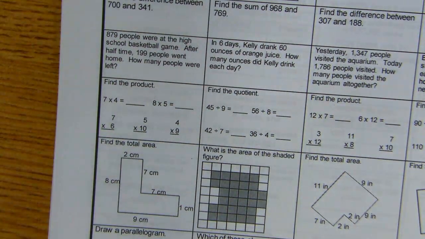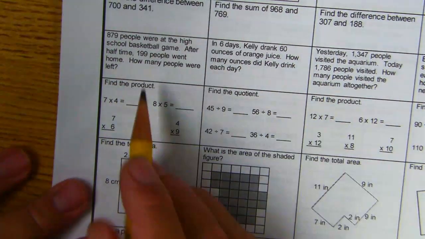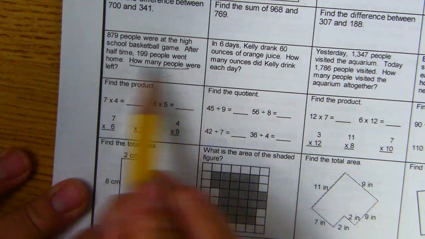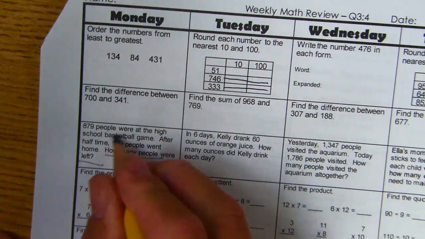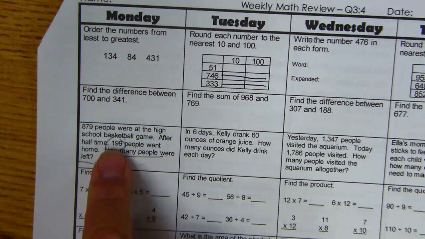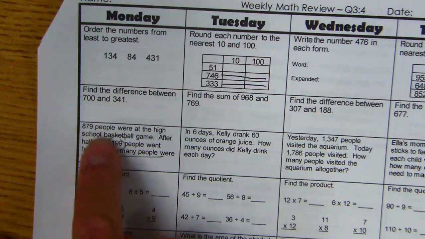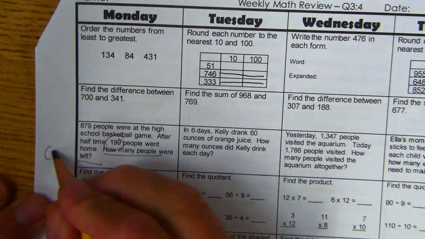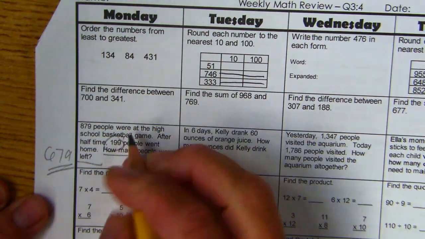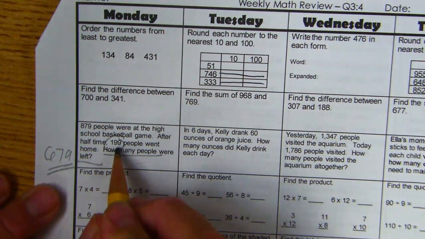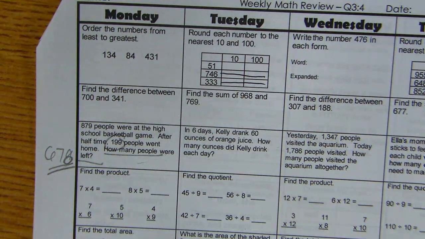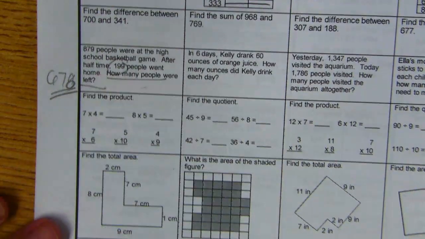We're on Q3-4 Monday. Okay, this just looks like a subtraction problem. How many are left? Remember our trick. If it's 199, just make that 879 minus 200. You can almost do that in your head. 679, right? But then you subtracted one more than you need to, so it's only 678. Right? So you should be able to do some of those in your head using our tricks.